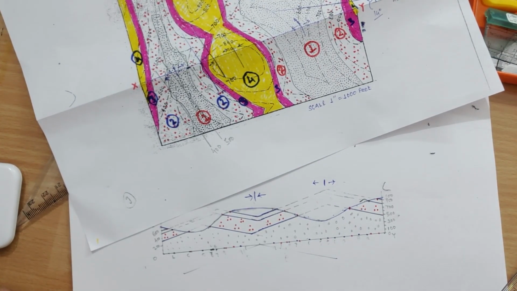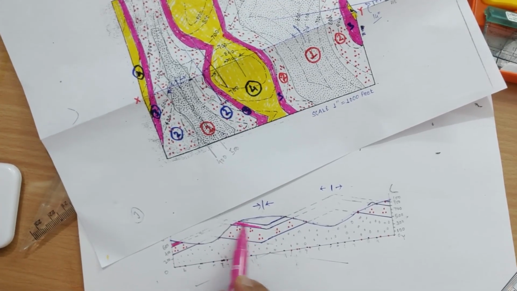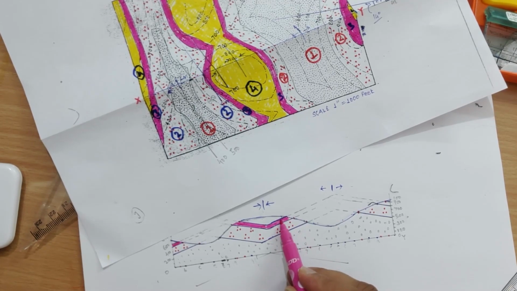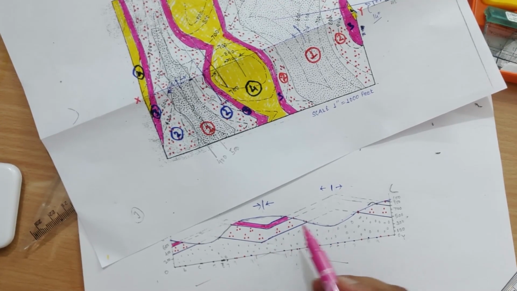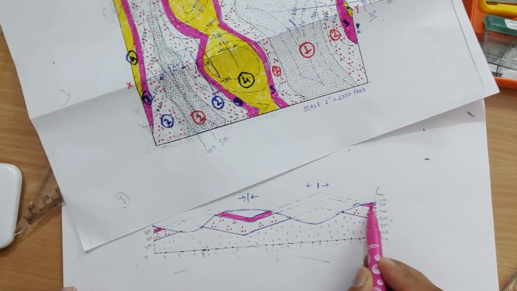And bed number 3 is represented by pink color. This is bed number 3. Above the profile, these beds have been eroded, but they must have been present before erosion.